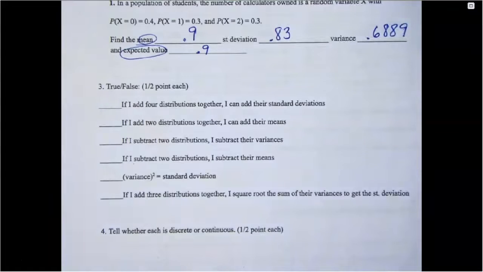These true false are all about combining distributions. So even if there's two distributions, three distributions, four distributions, whatever, the rules stay the same. The Pythagorean theorem just adds like sides to it, even though it's a triangle. You'll see what I mean in a second. If you are combining distributions, you add or subtract the means, but you cannot add or subtract the standard deviations. You have to square them, add those up, and then square root.